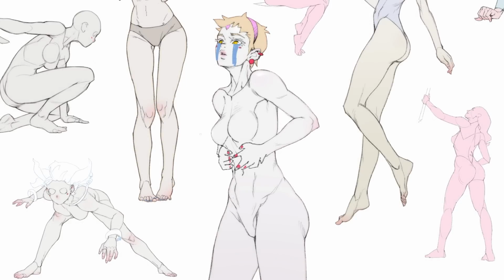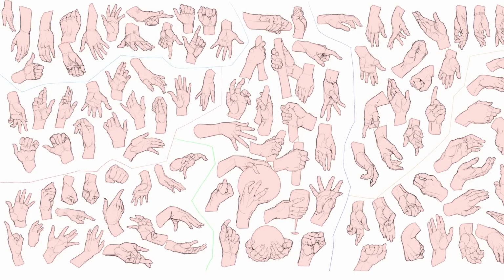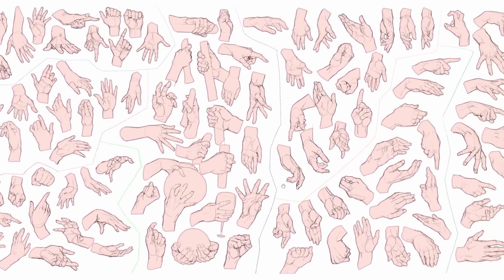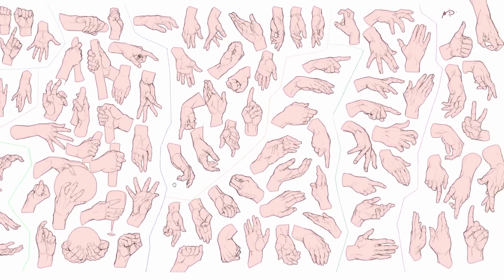Hands and feet. The artist's mortal enemies, but they don't have to be. I get it, drawing hands is hard. They're each basically full characters on their own, like small bodies with 5 limbs. The thing is though, you don't need to be able to draw hands in every possible angle. I always recommend learning just a handful of hand poses.